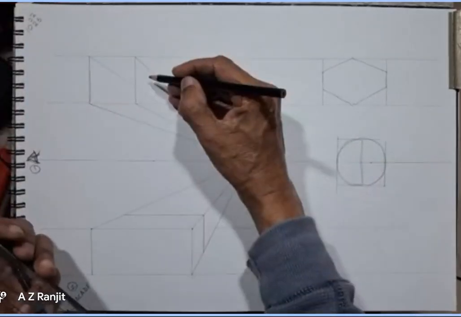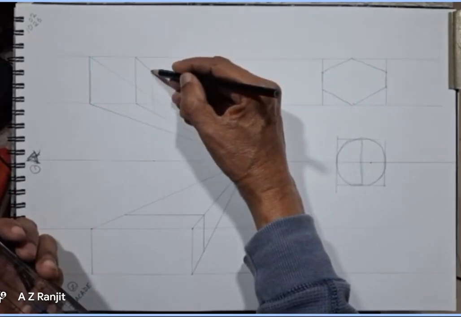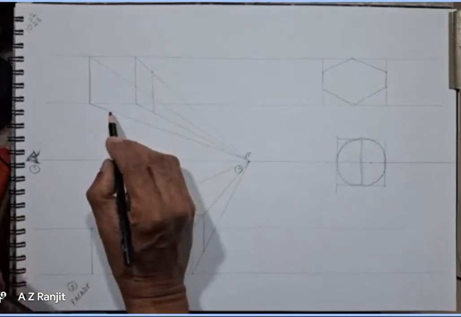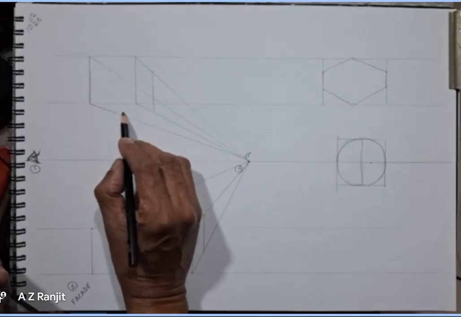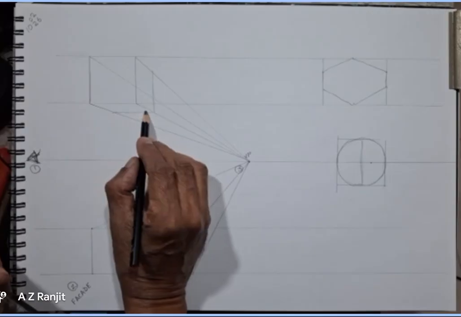Okay? Now, since we don't have time, I'm just drawing like that. Please don't draw like that. Use a scale and draw proper lines. Huh?